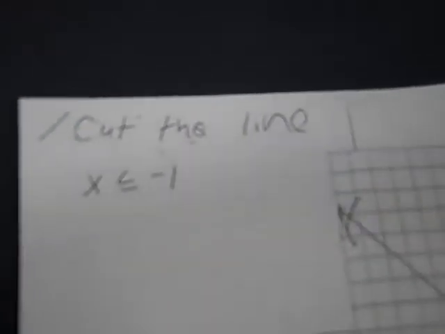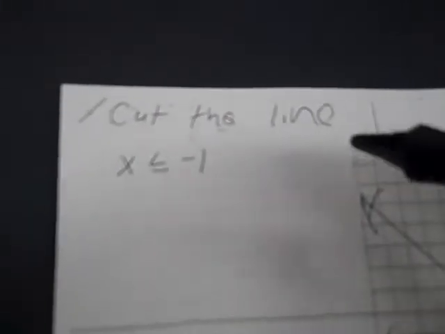Okay, this is the final thing you're gonna do today, and all it is is a prep, so you know what you're doing tomorrow. It says cut the line. What does cut the line mean? I want to cut this line so that it only contains coordinates for x that are either less than or equal to -1. So when the sign goes that way, that means less.